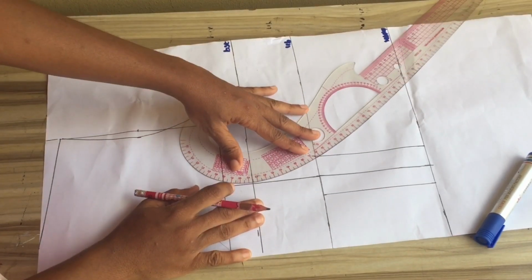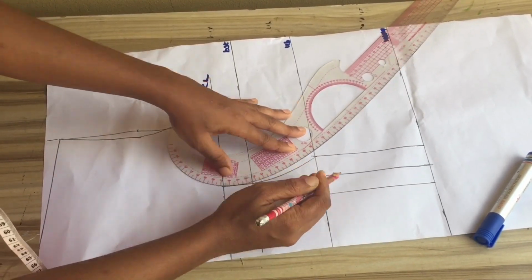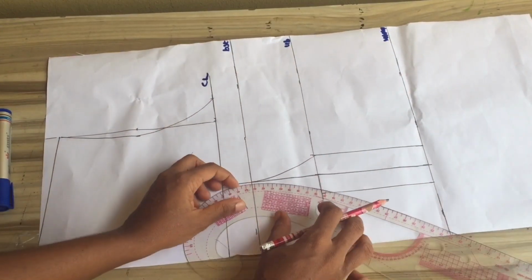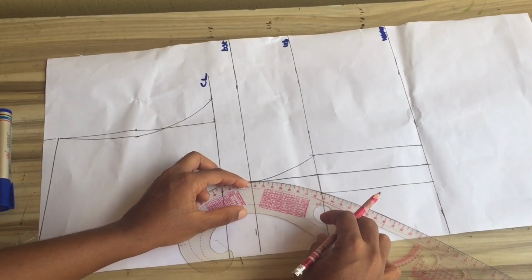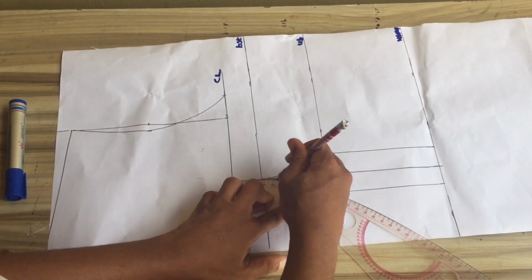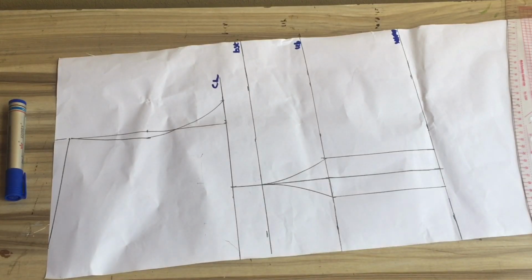Now I'm going to place my French curve this way, connect from my bust down to my under bust. I'm going to go ahead and repeat the same process for the other side of my pattern. Place my curve through also, and I'm going to connect from the under bust down to the bust. So this is what I have on this point.